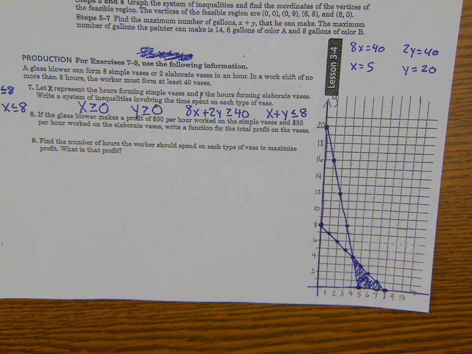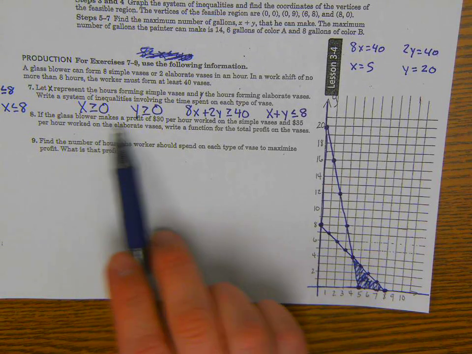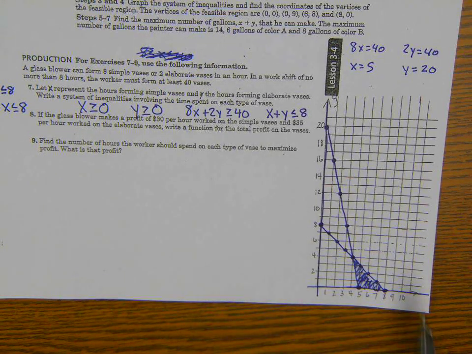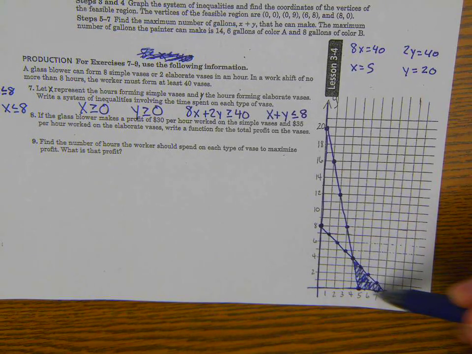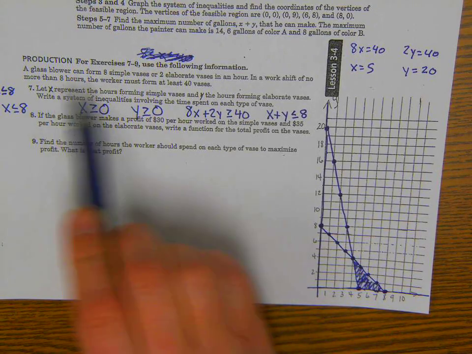Okay, what this means, and here's what you need to understand. This process is called linear programming. What we've done here is we've come up with inequalities that are all true here and graphed them. That means anything in this triangle, any points along the triangle or inside the shaded region are combinations of hours that can be chosen that will meet all these requirements.